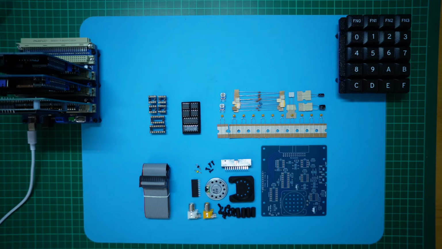So it did seem a logical enhancement to instead provide 4 dedicated function keys, implemented as an additional row of the scanned keyboard matrix with software debounce.